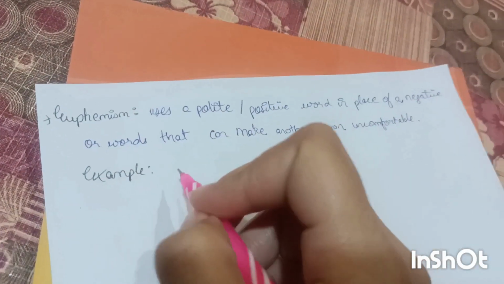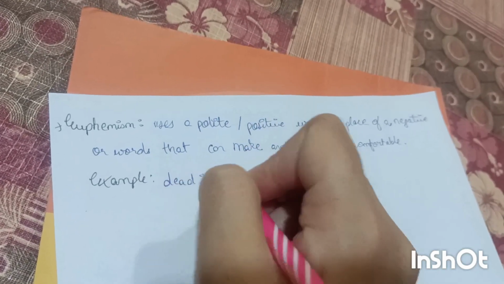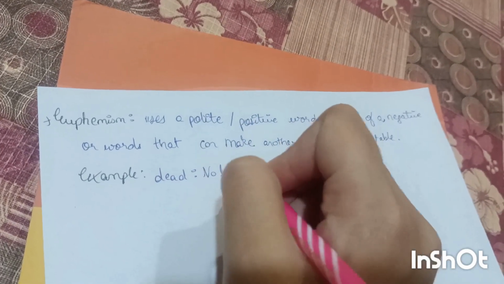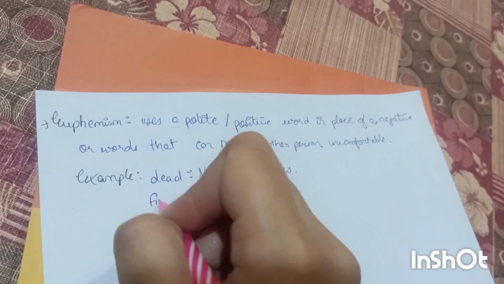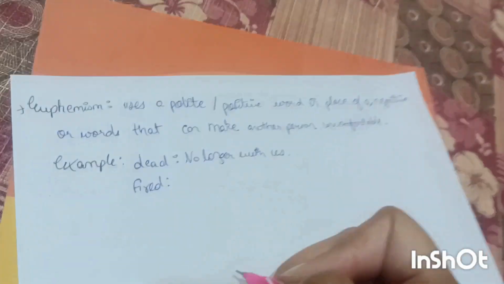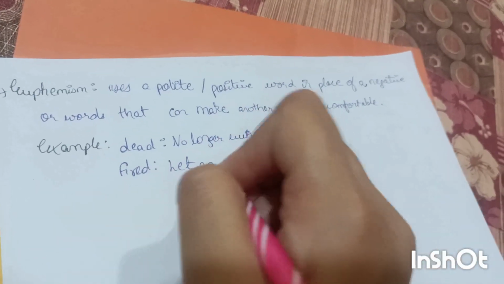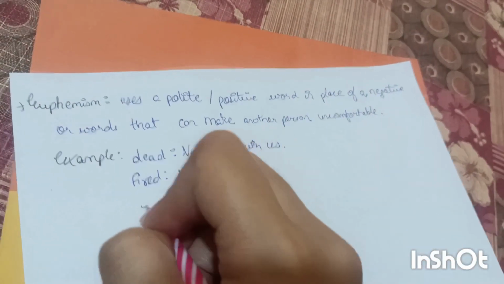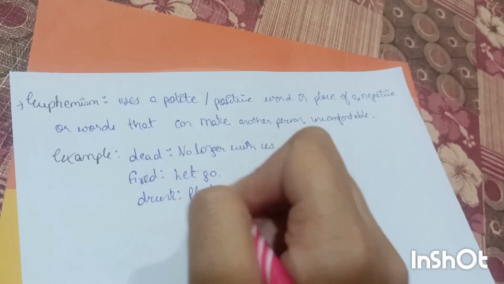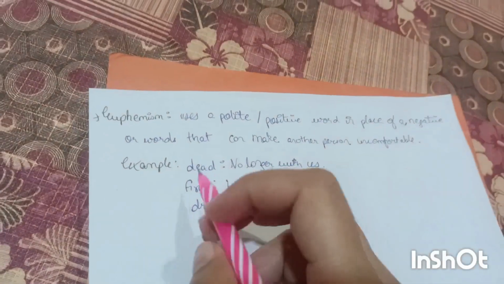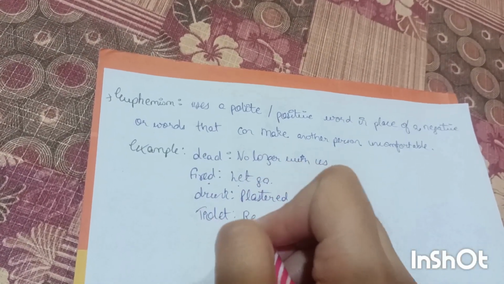So in place of saying that the other person is dead, you can say that he is no longer with us. Okay, and for fired, if you have to fire an employee, you can say let go. Okay, and for drunk, you can say plastered. Okay, another example: instead of saying toilet, you can say restroom.